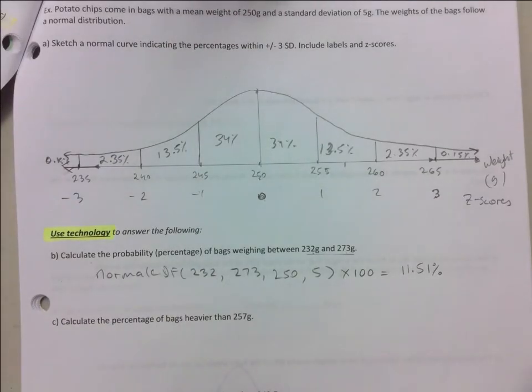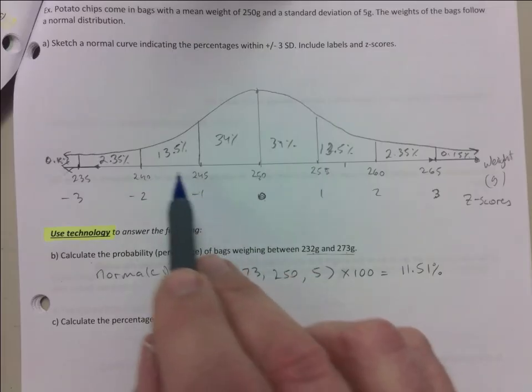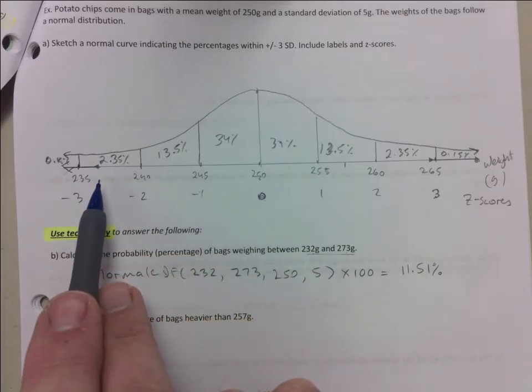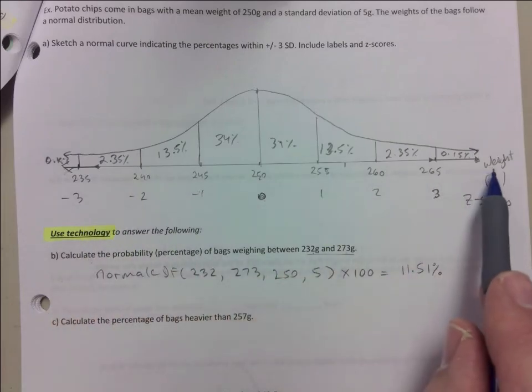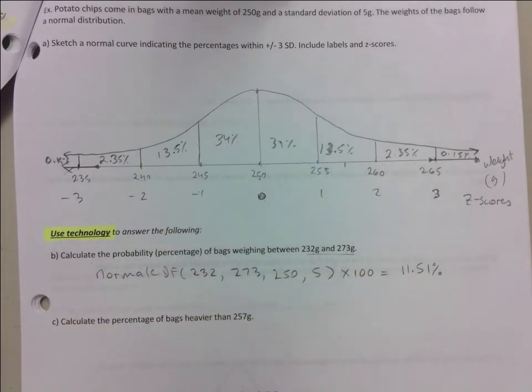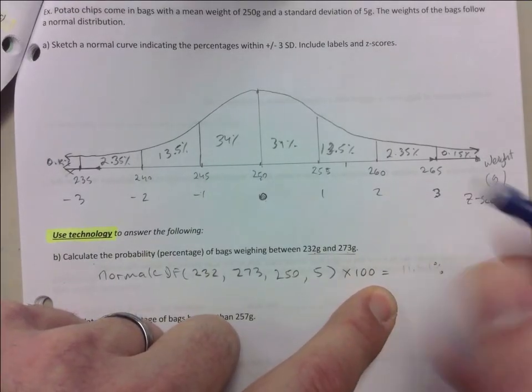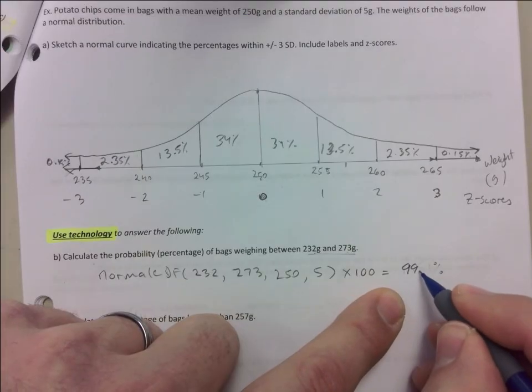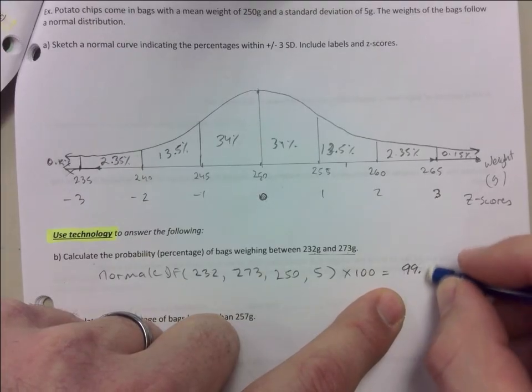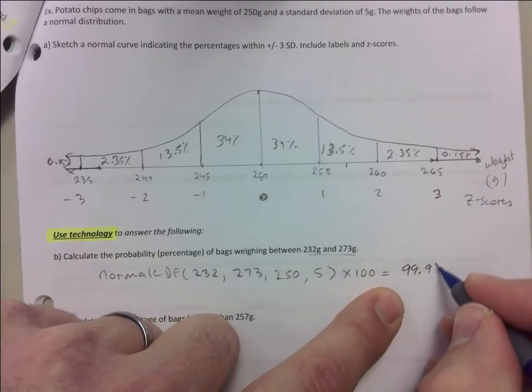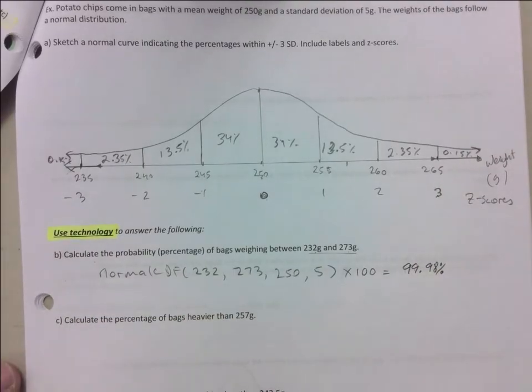I'm on the wrong page. Oops. Not the right answer, right? I'm just looking, I'm like 232 to 273, that's more than that. And my bad, that's why the graph is there. This is 99.98%, my bad. Don't give me a thumbs down just because I'm human, okay?